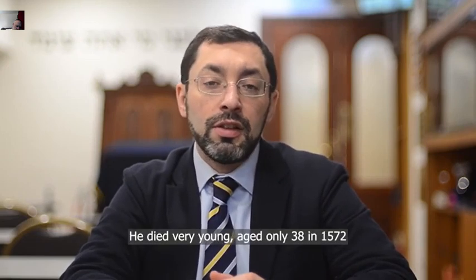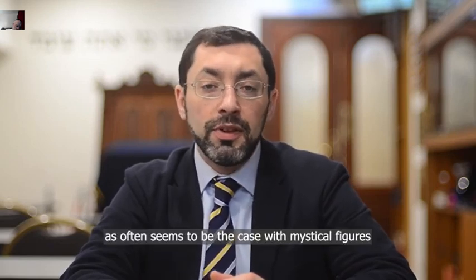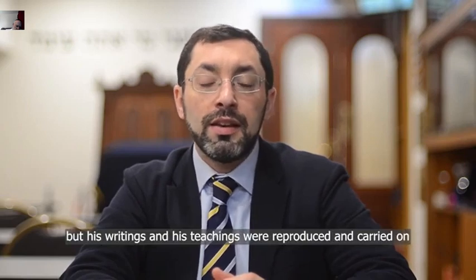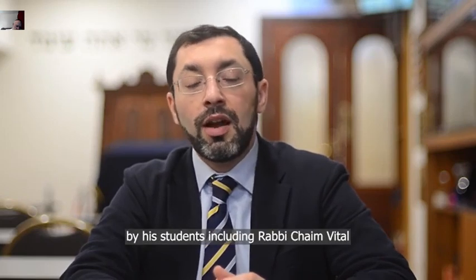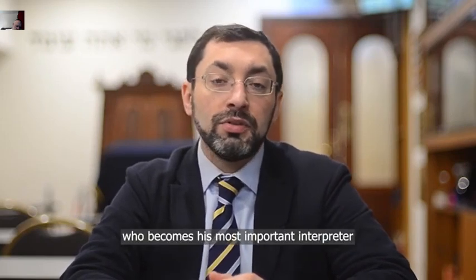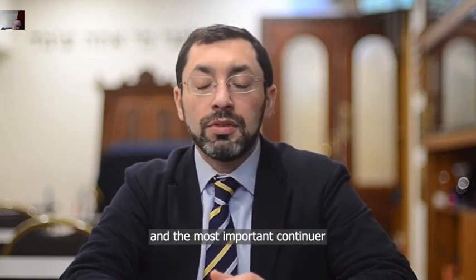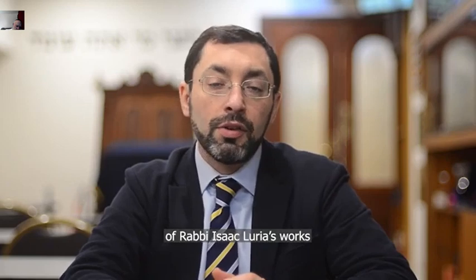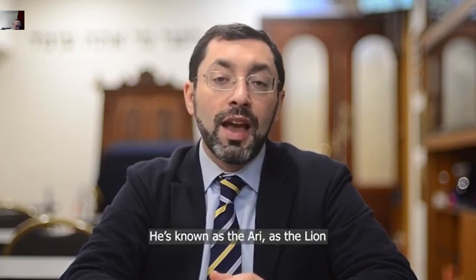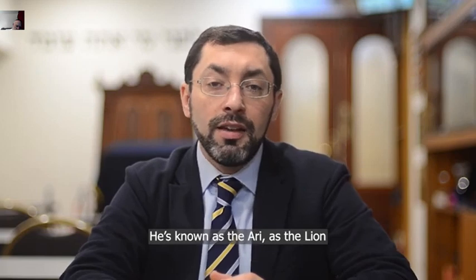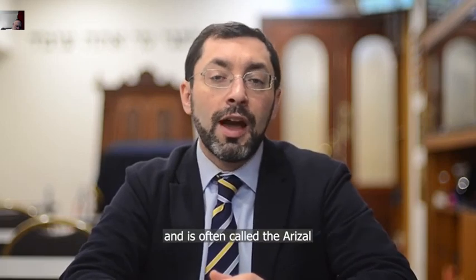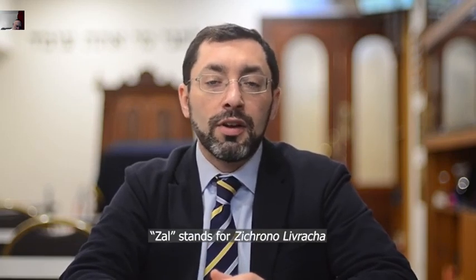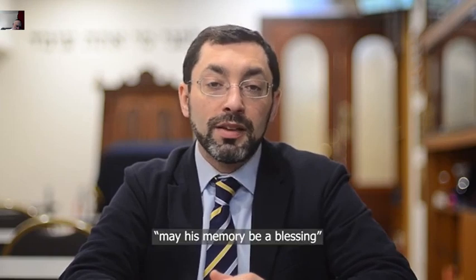He died very young, aged only 38, in 1572, as often seems to be the case with the mystical figures, but his writings and his teachings were produced and carried on by his students, including Rabbi Chaim Vital, who becomes his most important interpreter and the most important continuer of Rabbi Isaac Luria's works. He's known as the Ari, the lion, because of his enormous dominance in the area of mysticism, and is often called the Arizal, Zal's Zechron Livracha, may his memory be a blessing.